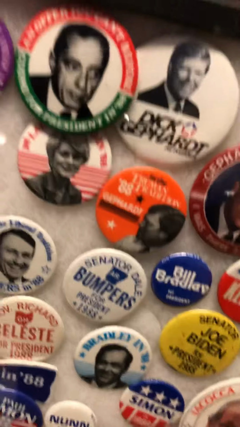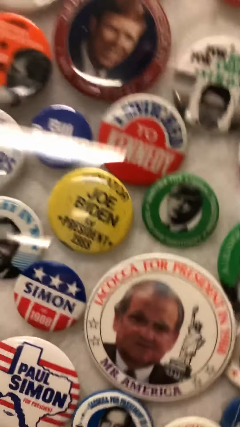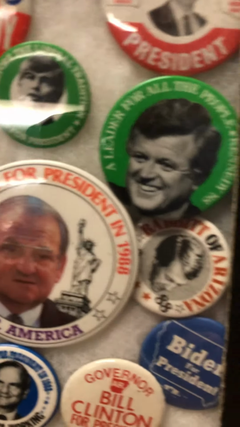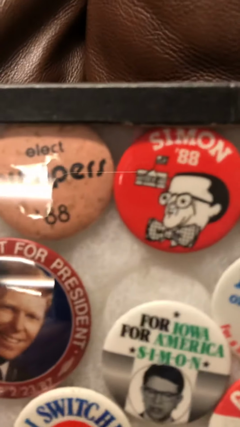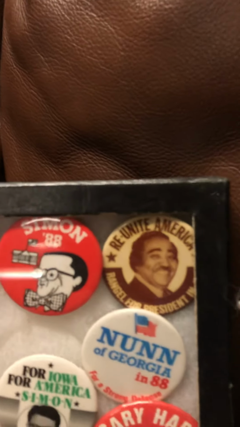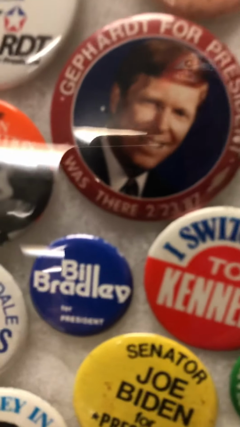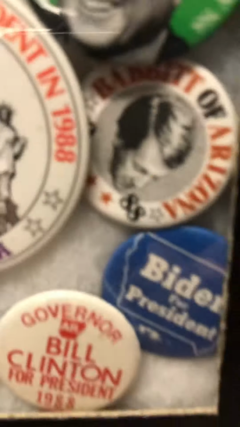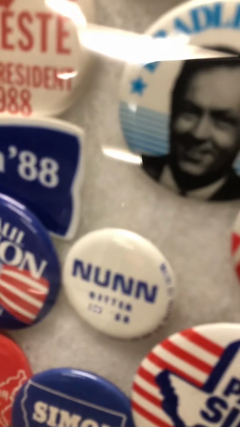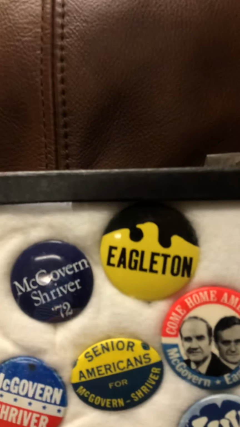Senator Dale Bumpers. Lee Iacocca. Kennedy. Gary Hart from California. Rangel. Gephardt again. Simon. Simon always wore the bow ties. Bill Bradley. Here, Senator Joe Biden for president in '88. Here was a Clinton. Cuomo for president. Here's another one, Babbitt. And then moving on, Eagleton, McGovern, Shriver.